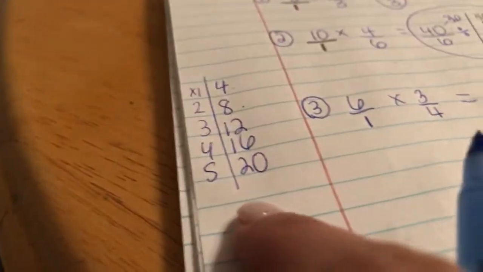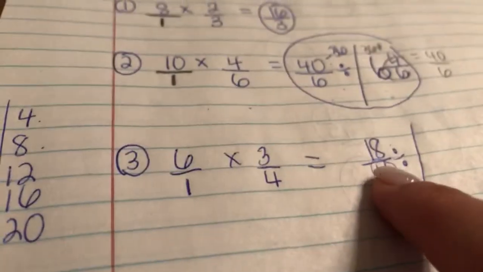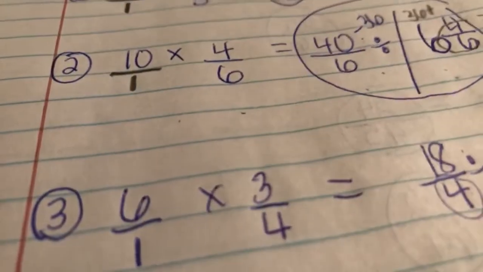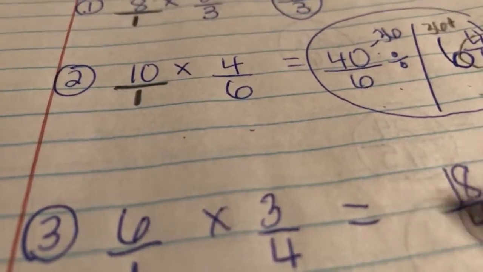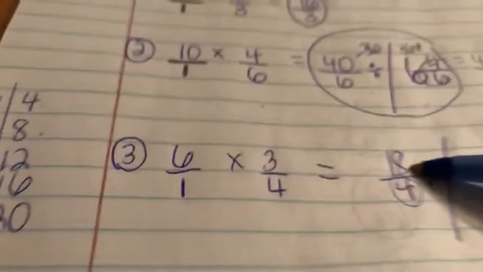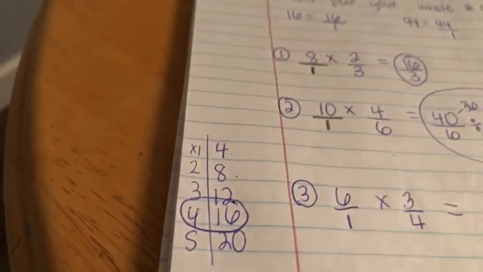4 times 3 is 12. 4 times 4 is 16. 4 times 5 is 20. I know I can stop here because my number only got me to 18. I can't go over 18. I'm only going into 18. So if you look at how many times 4 can go into 18, I can only go to 16.